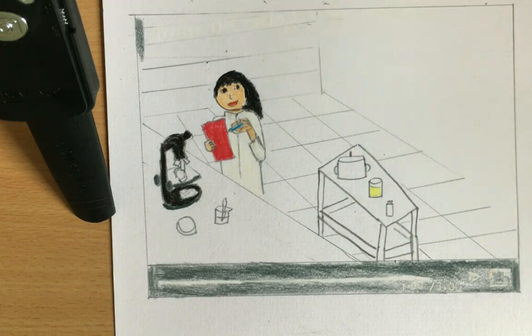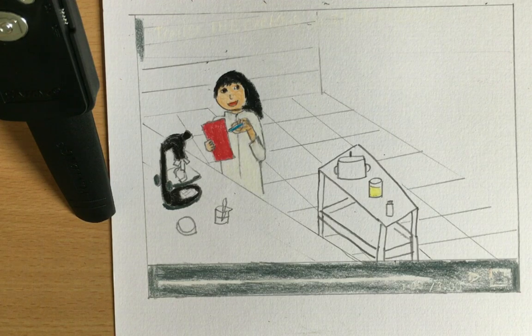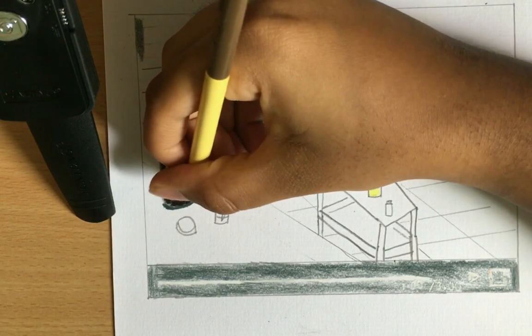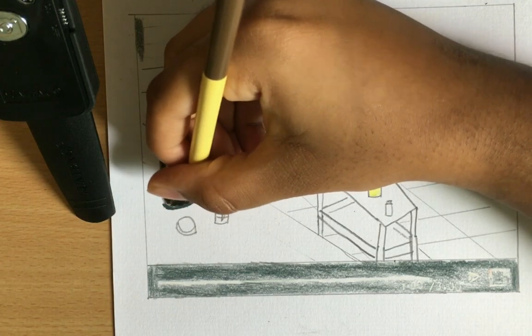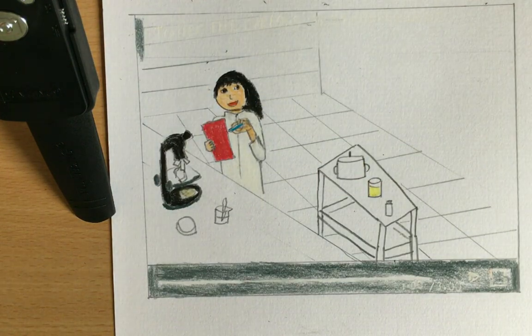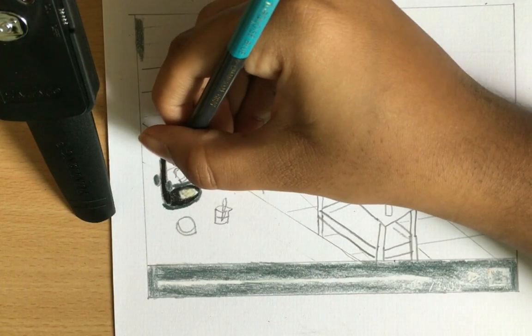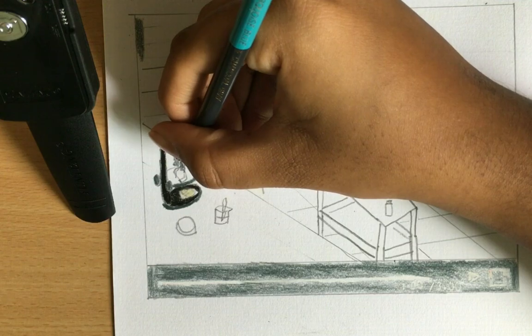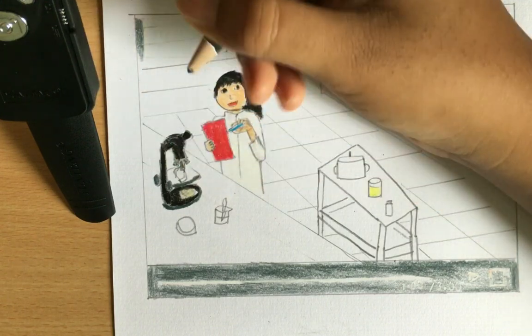Okay, cool. You're done with that. Okay. Then for the lamp, I'll be using this cream yellow. Okay, there's a lamp. And for the individual lenses which have different magnifications, you know, that's how light microscopes work, the very basic light microscope.